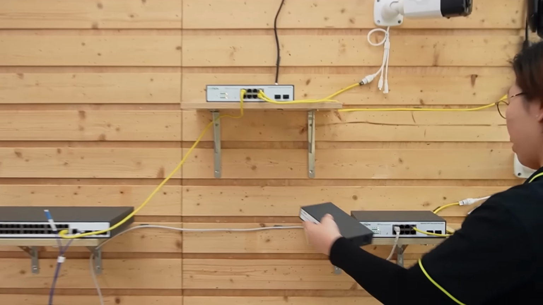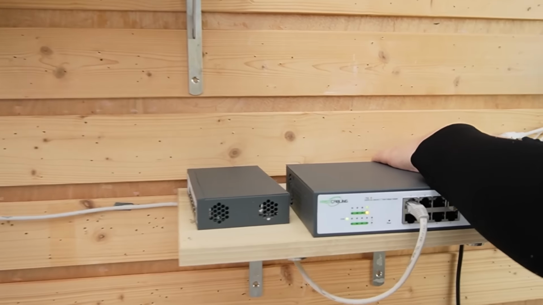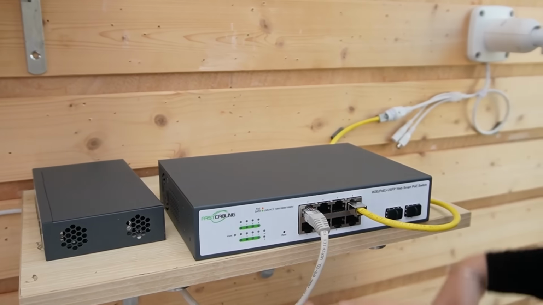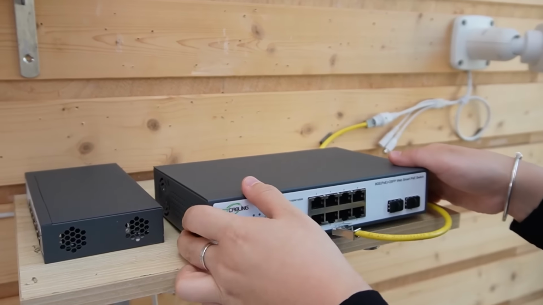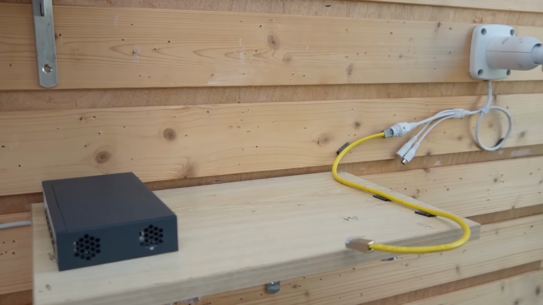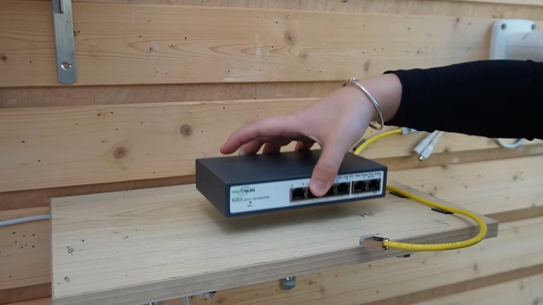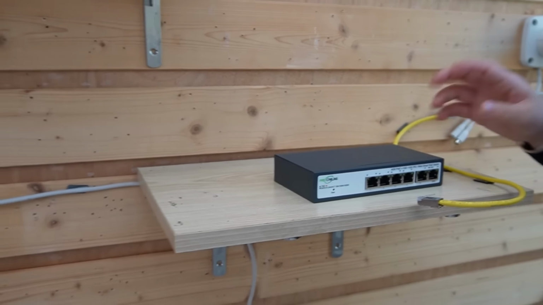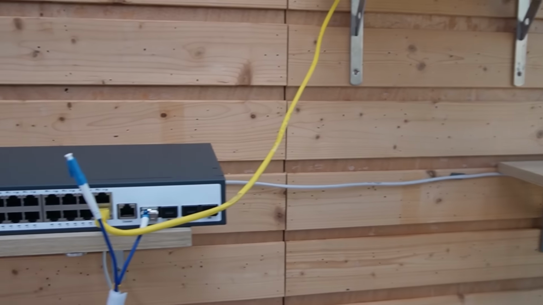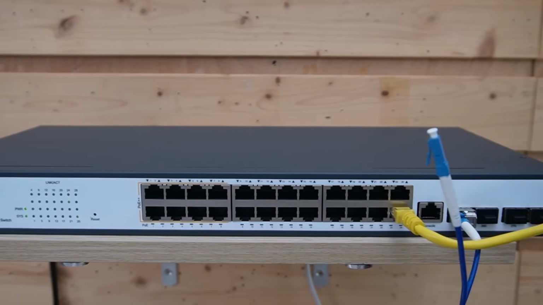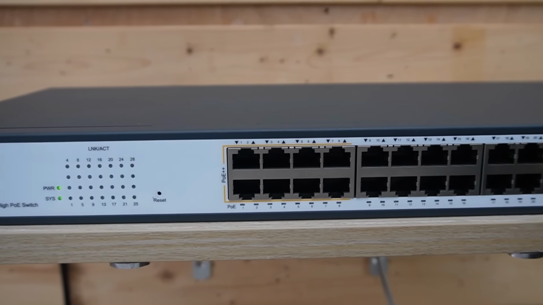So now I'm going to unplug everything here. Let's pretend there's no power here and replace the switch with our PoE pass-through switch and get back to our distribution room where our 480 watt PoE++ switch is.